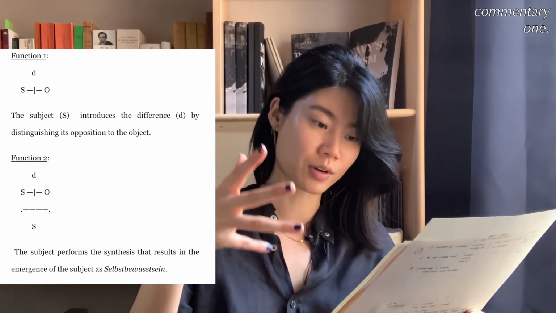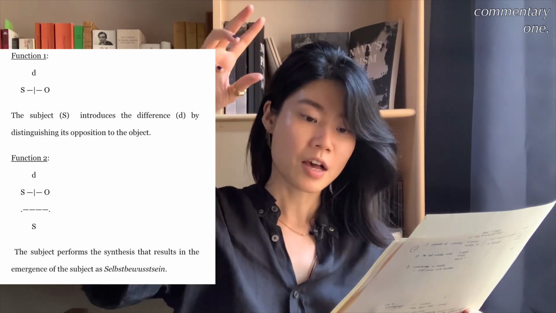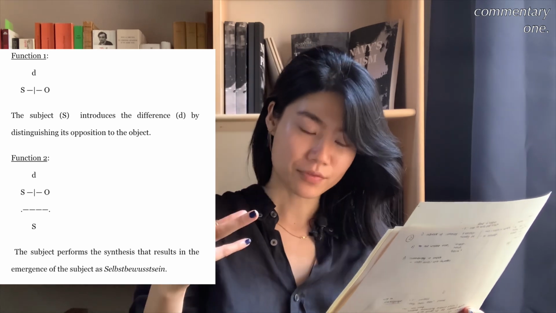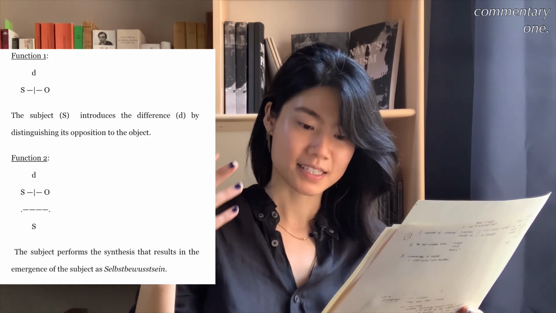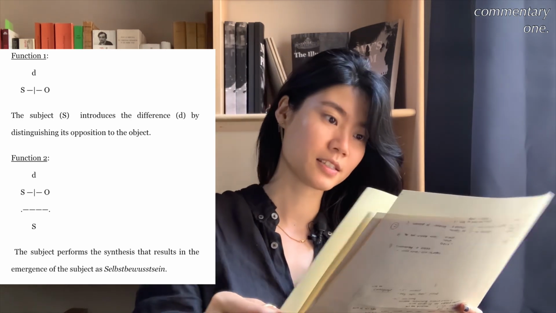So here's a schema that I drew out. Function 1 is that the subject introduces the difference, the D, by distinguishing its opposition to the object. The second function is that the subject performs the synthesis that results in the emergence of the subject as Selbstbewusstsein, as self-consciousness. We thus observe the first function that demonstrates the difference between what is null, dare I say nothing, that is what is negated by the mediation of the subject, and at the same time is what remains there, s'y maintient. It's difficult to translate: whatever is maintained, whatever is left, the residue.